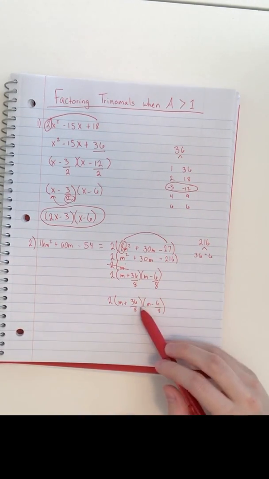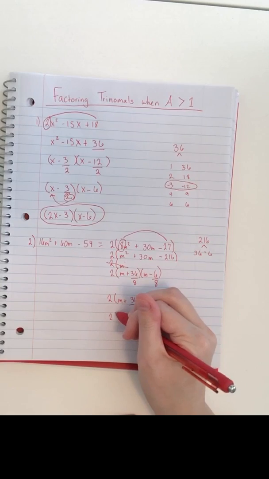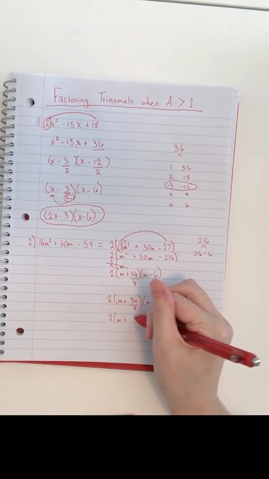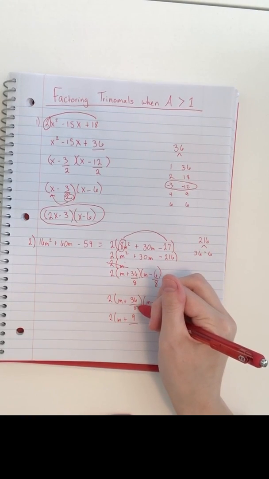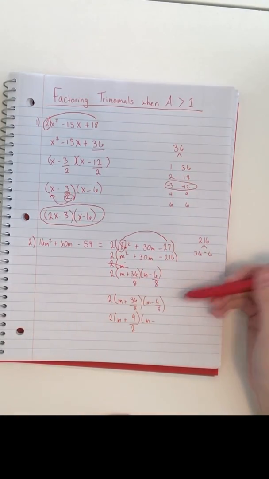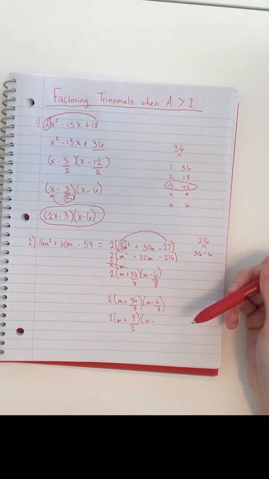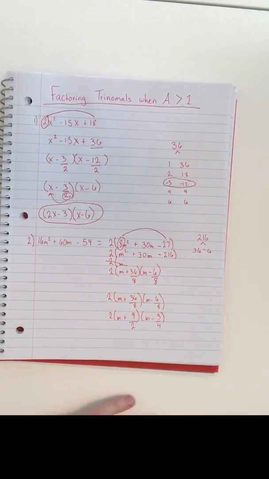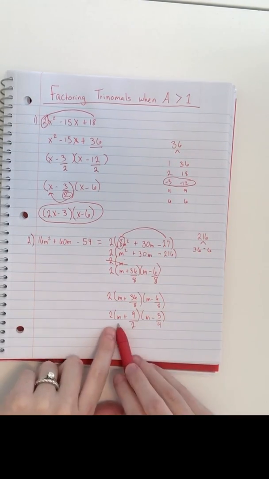Let's see here. Both 36 and 8 we can divide by 4. So 36 divided by 4 is 9. 8 divided by 4 is 2. Okay. And then m minus 6 and 8, we can both divide those by 2. So 6/8 becomes 3/4.